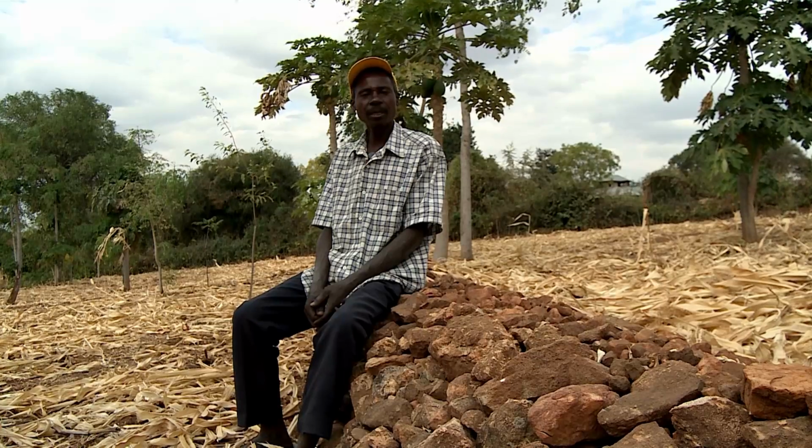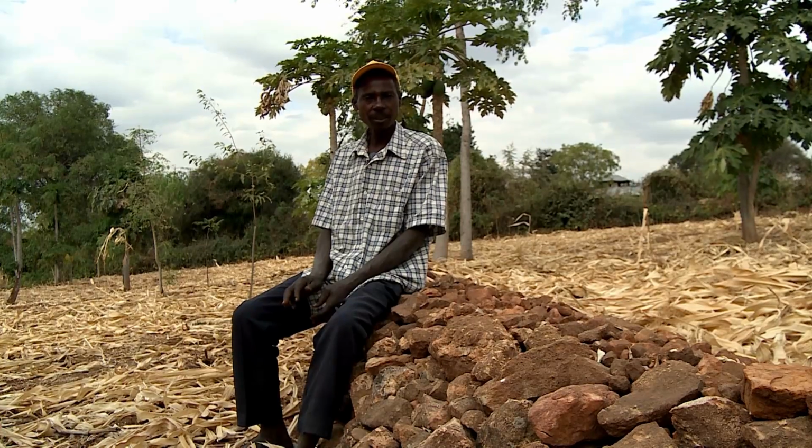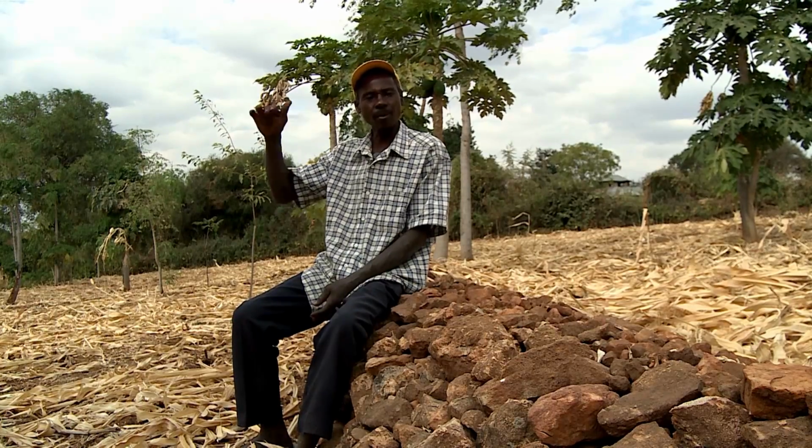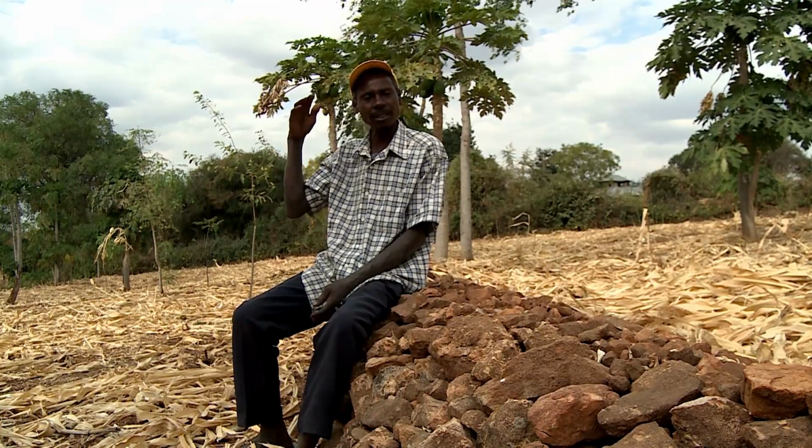If I compare the yields from my farm from this year and other farmers' yields who have not done the work I've done, I see a big difference.